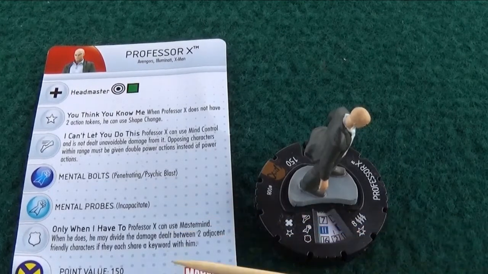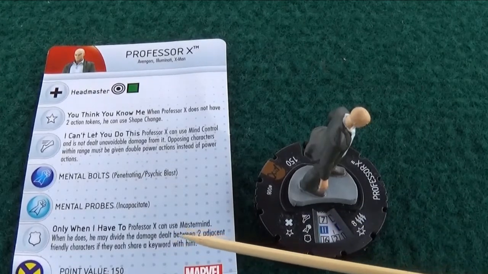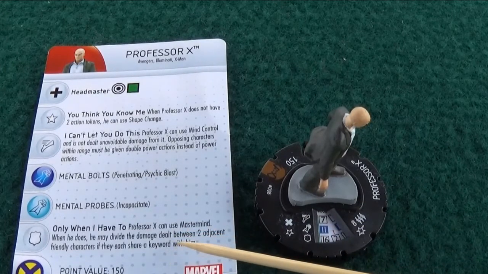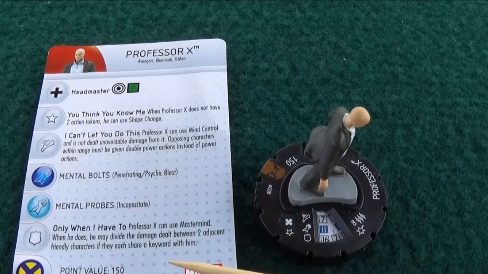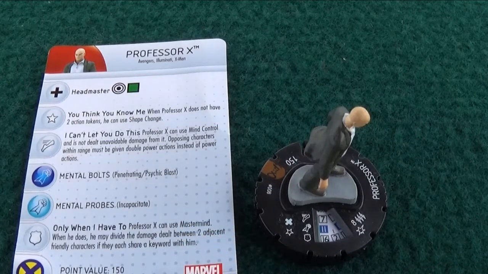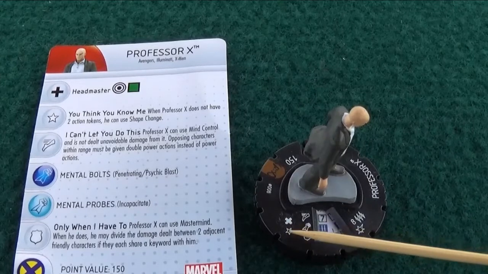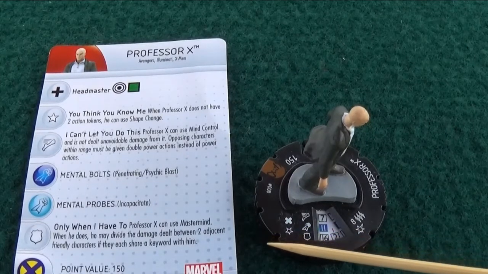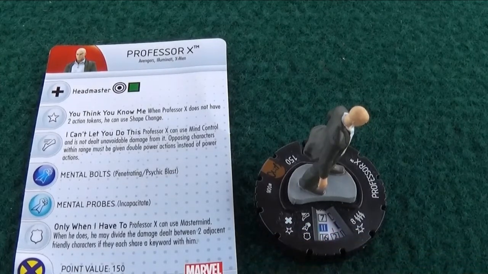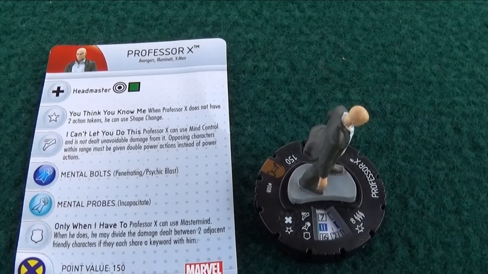The special on his defense is Only When I Have To. It states Professor X can use Mastermind. When he does, he may divide the damage dealt between 2 adjacent friendly characters if they share a keyword with him. So instead of having to deal all the damage to 1 adjacent character, he can deal it to 2, or transfer the damage. Might be handy in some points.